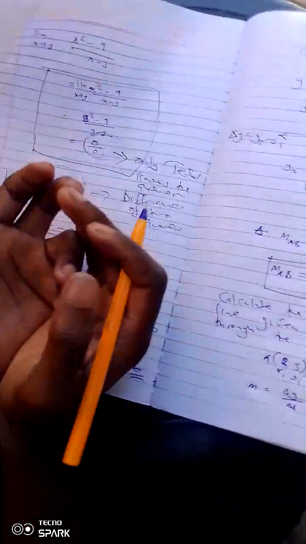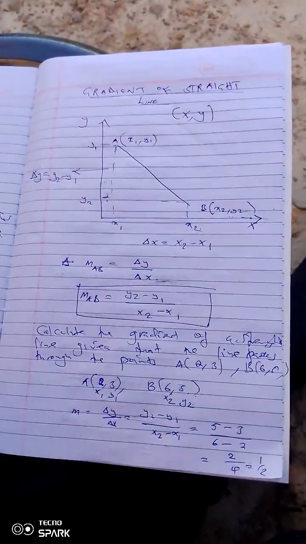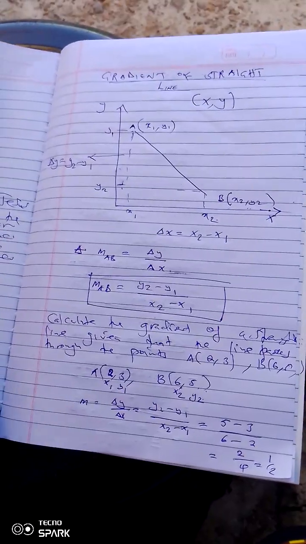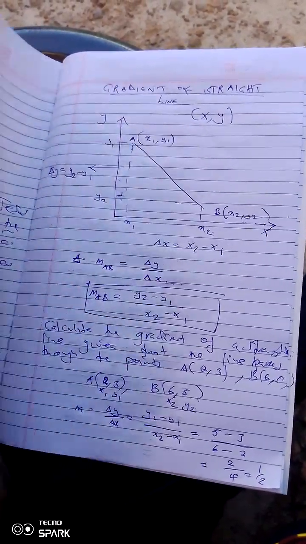We know that the gradient of a straight line is constant. It is the same at each and every point along that same straight line. Now, what about the gradient of a curve? The gradient of a curve changes at each and every point, and calculus is the mathematics of change.